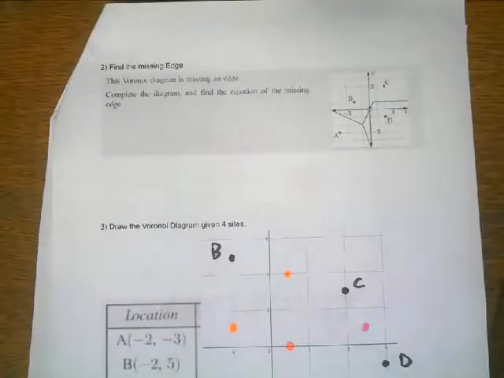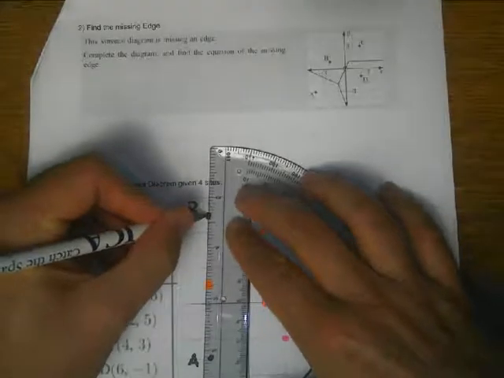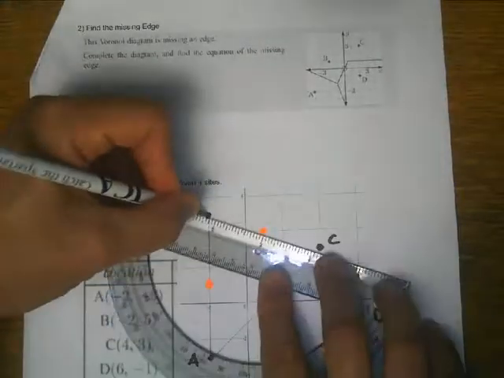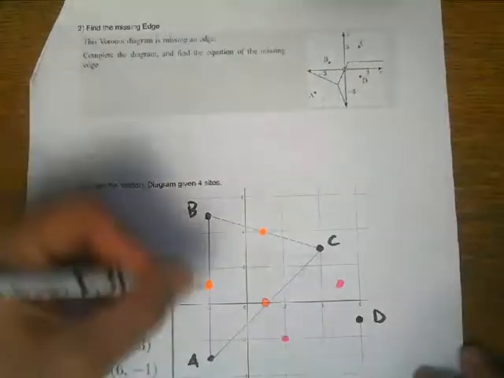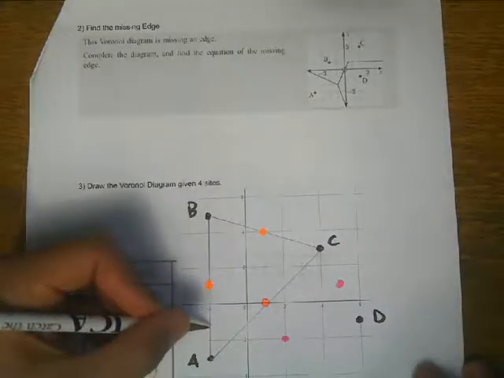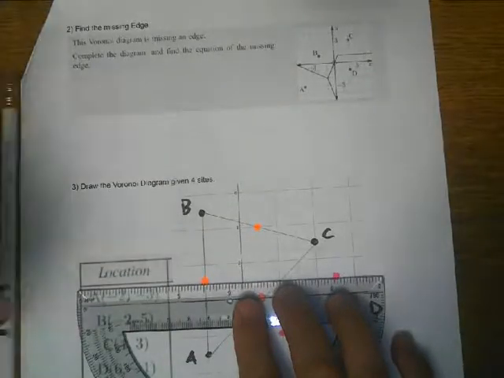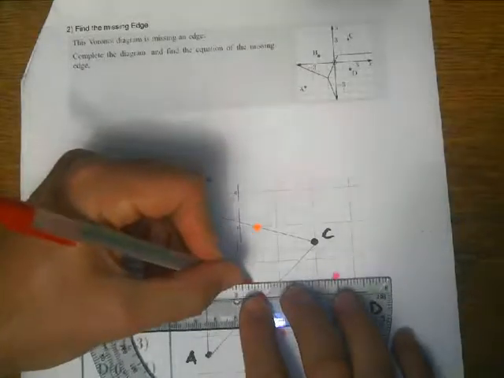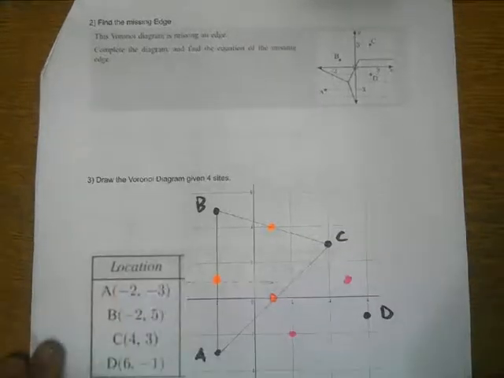Once again, I have my points, and I already found the midpoints. So I've got triangle ABC. The slope of this one is undefined, so the perpendicular line is y equals 0, or y equals 1.